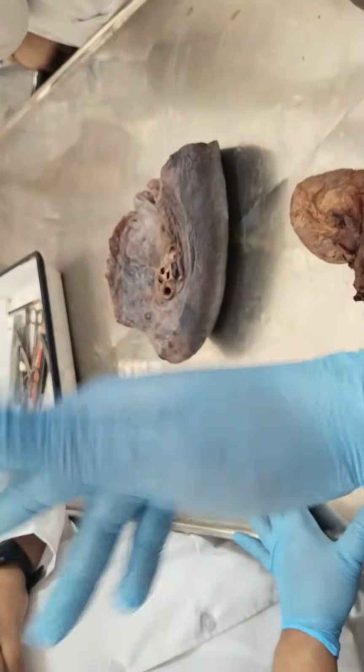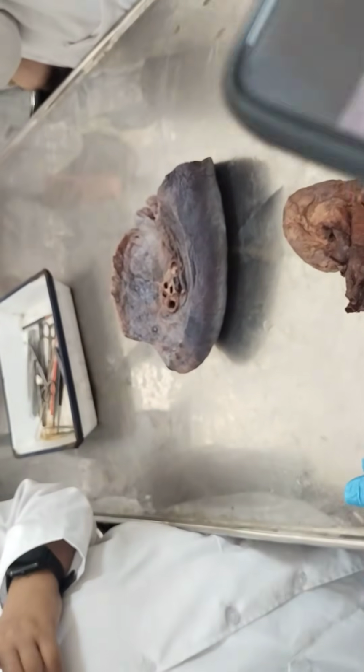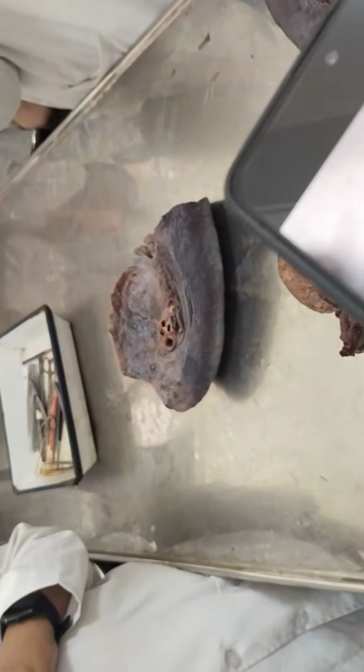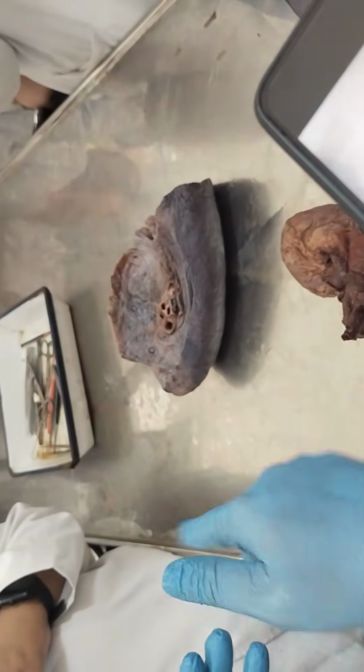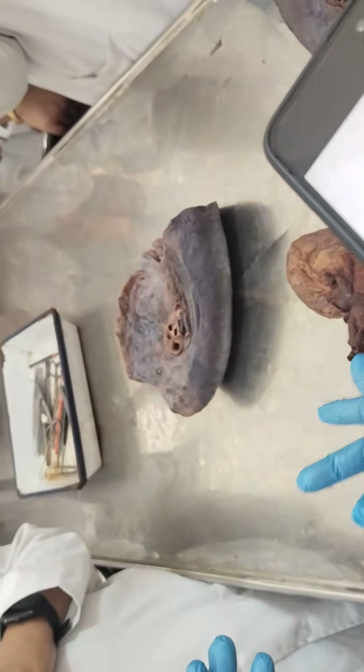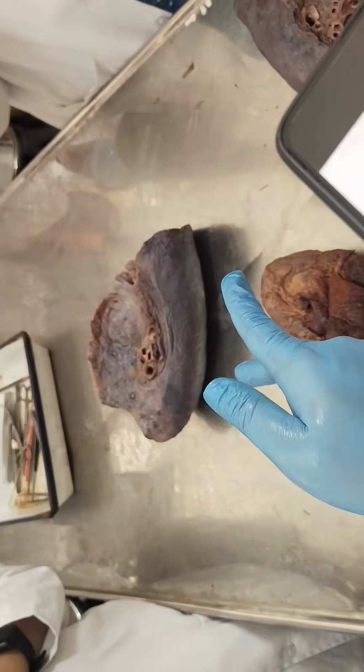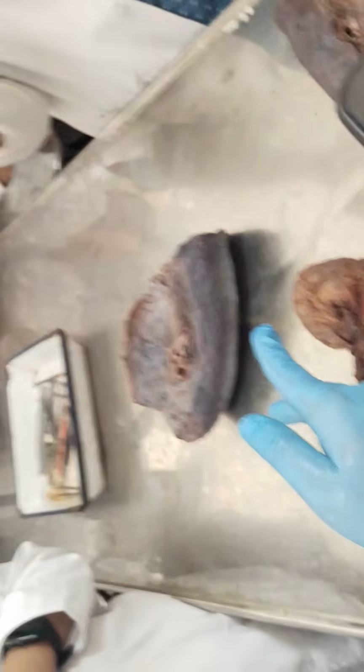Or they may ask for the constrictions. They may ask for 2 to 4 constrictions of the esophagus. The first constriction is at the beginning, the junction with the pharynx. The second constriction is at the arch of aorta. The third constriction is at the crossing of the left principal bronchus. And the fourth one is at the junction with the diaphragm, the esophageal hiatus of the diaphragm.